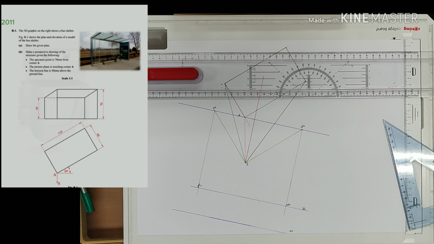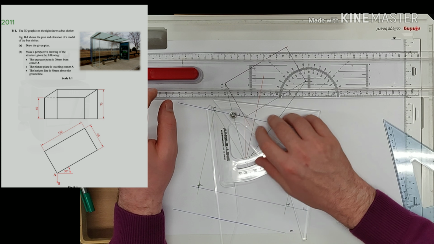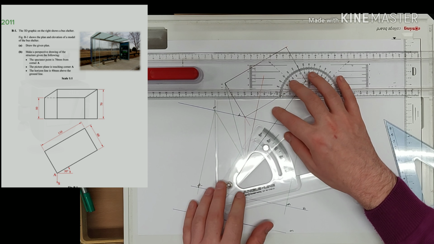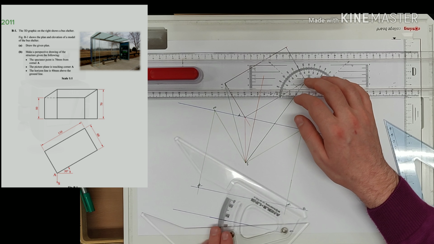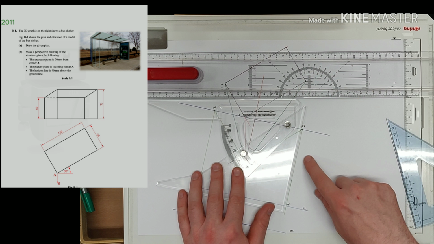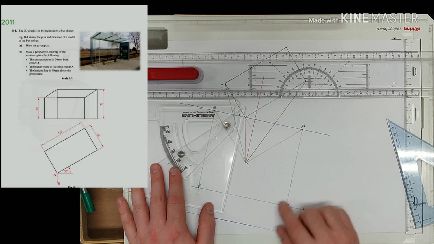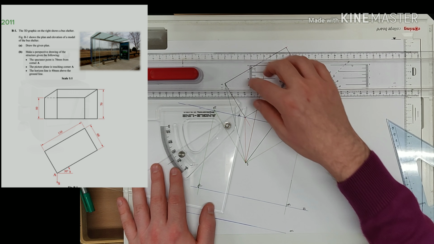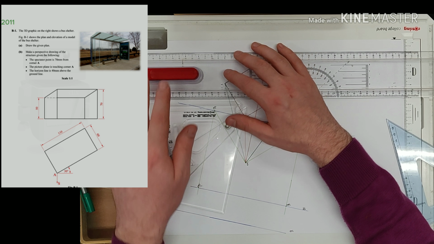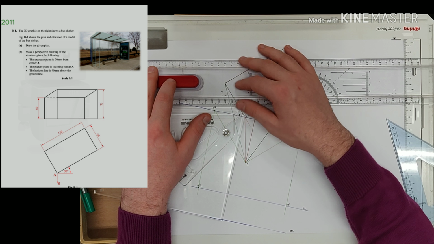Okay, so next thing we want to do is bring this line A straight down to hit our ground line. Because it touches the picture plane, all the lines that we draw off that will appear to the same measurement as given in the elevation. So make sure that the lines are only moving parallel with your VPs down from A to hit your ground line. Set them up.